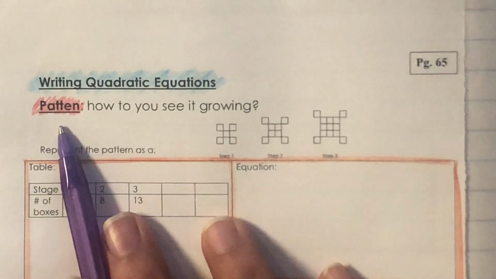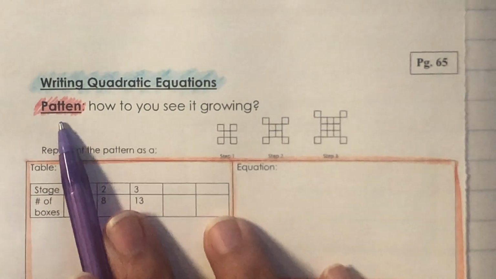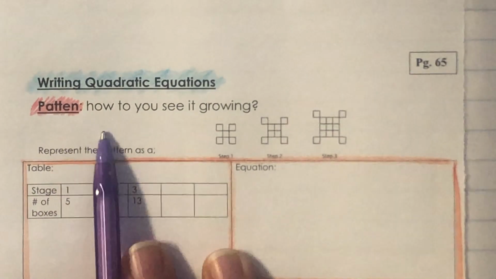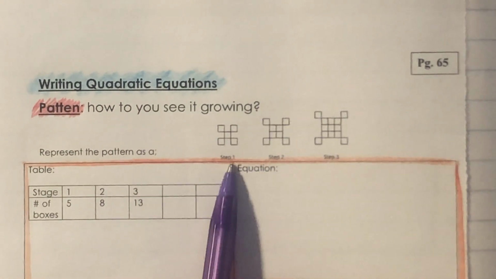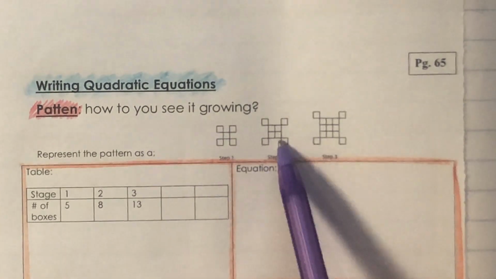All right, so we're going to go ahead and take a look at all the different ways that you can write quadratic equations. So they can give you all kinds of questions. First one we're going to look at is what if they give you a pattern? So in this pattern, you see different things happening. So the question that you always want to ask yourself is, how is it growing? Okay, so how do I get from here to here to here?